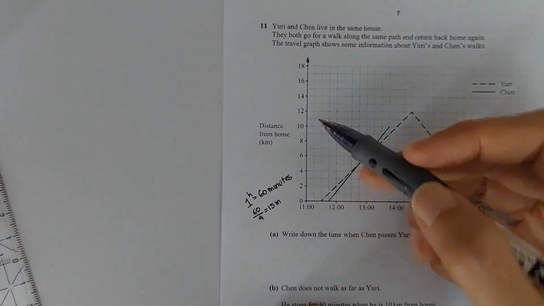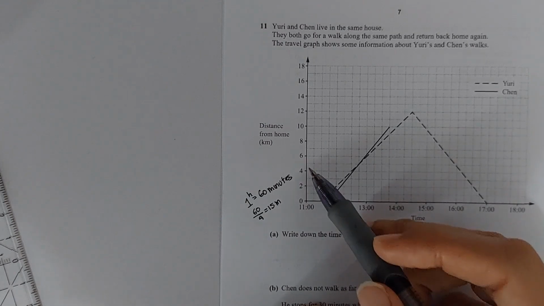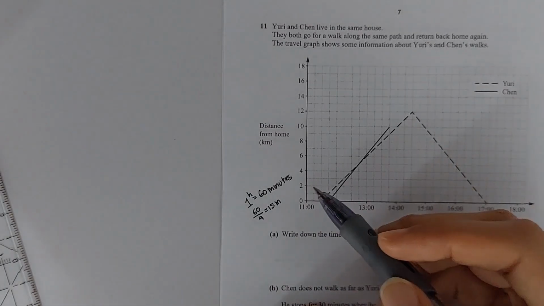How about the distance here? You will see that the numbers are 0, 2, 4. So the difference is 2, and we have 2 boxes. So basically each box represents 1 kilometer. So you really need to understand that. And then after that, we look at the questions.